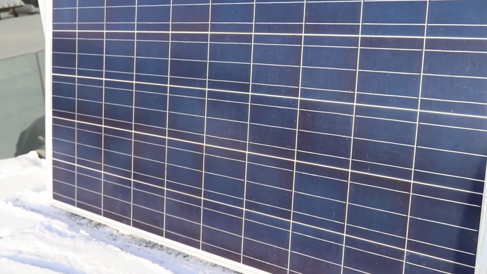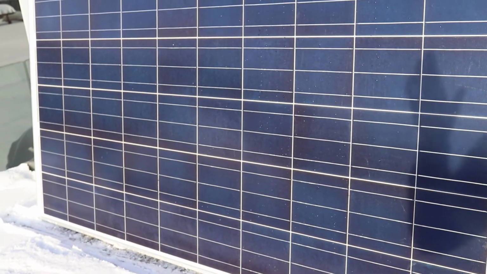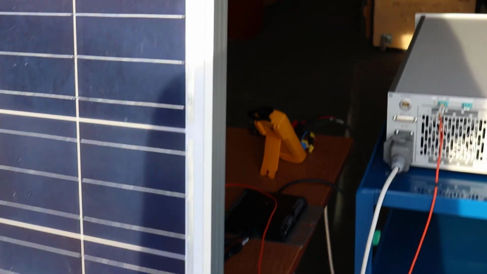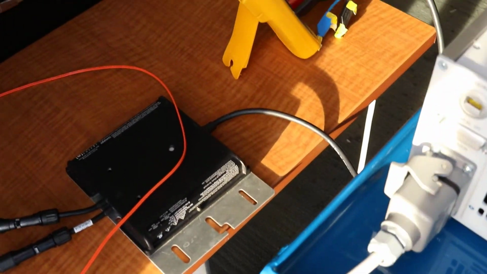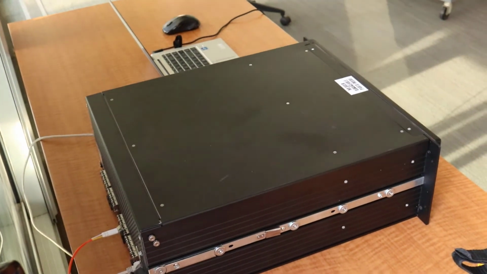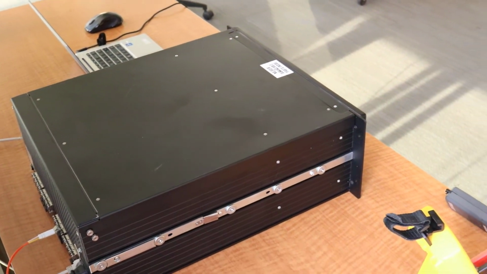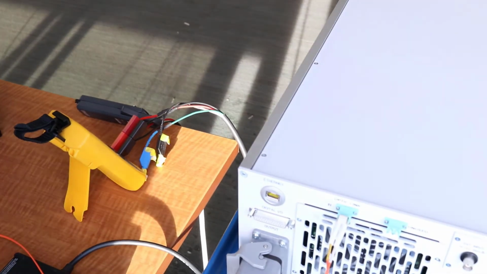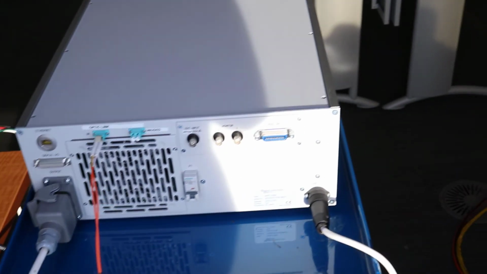Okay, so the solar panel is going to absorb the energy from the sun. That power is going to be fed through the inverter. We're going to interface that inverter with the power system that's simulated on the NovaCore. Okay, so that concludes today's overview of the hardware. I hope you enjoy the rest of the demonstration.